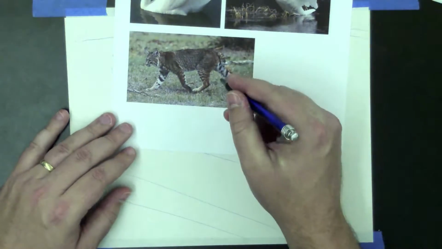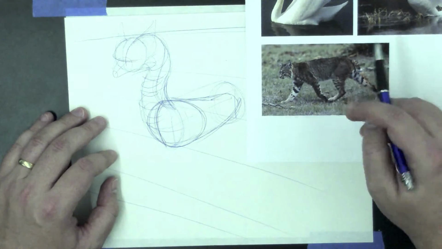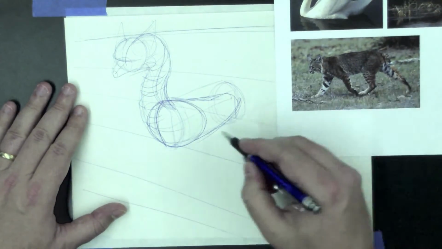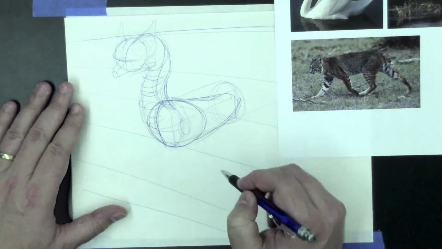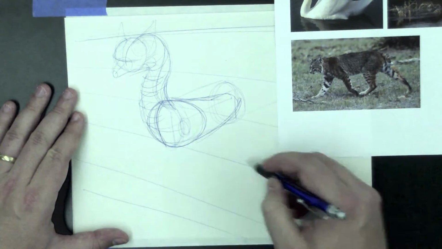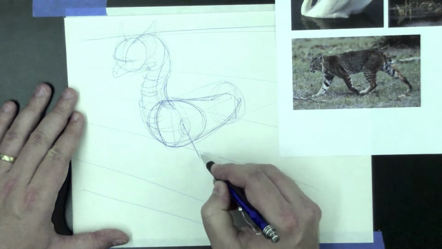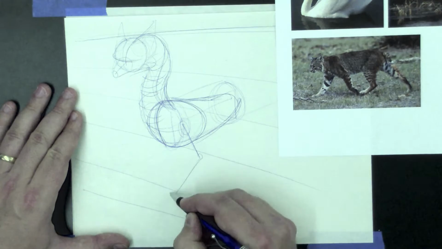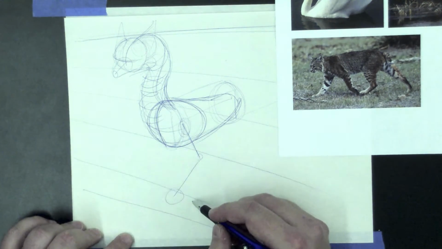I also really like these legs from this bobcat. We'll look at just the way these front legs look. I'm not going to copy the actual angles, but I can see that on the torso, they're right about here. And then you're going to see how this grid operates. So the legs look like they come back and then down. And here's where the grid comes in handy. Here's where his paw is going to be. And this is where draw through happens.